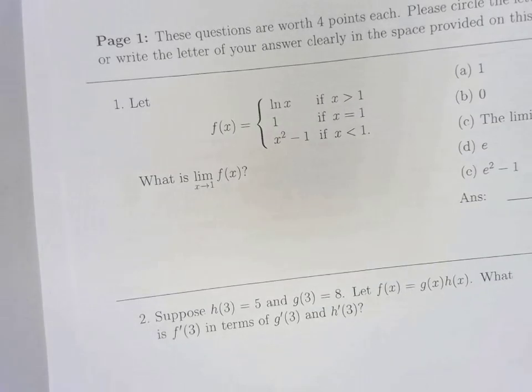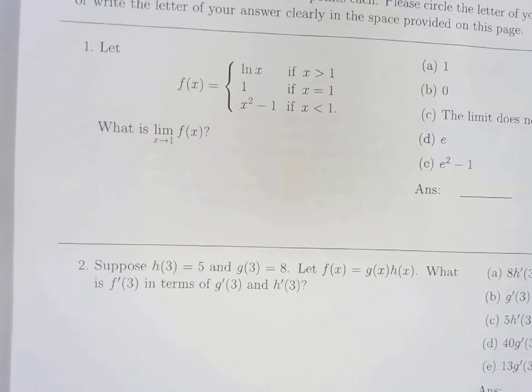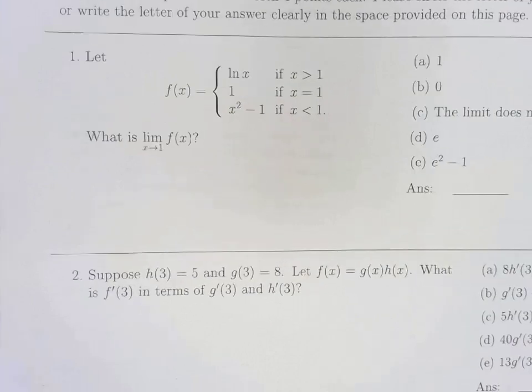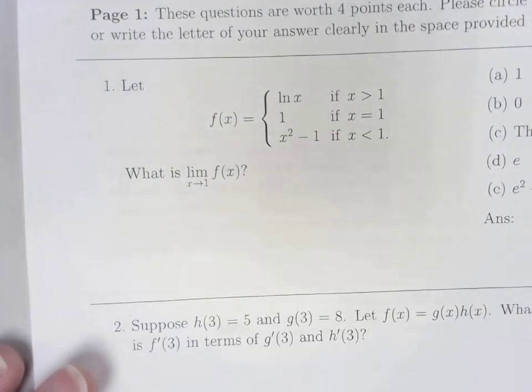Okay. Let's look at these. We'll see how many more we can get through. I don't know how many more practice we can do. Okay. Multiple choice. Let's get started. Number 1.